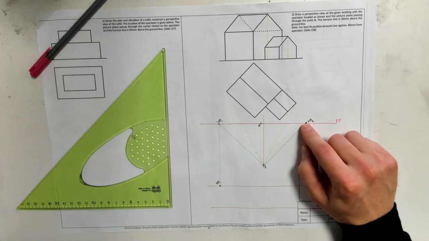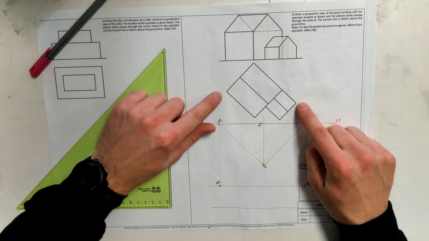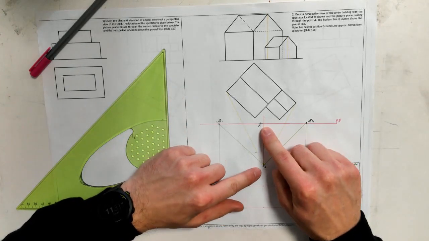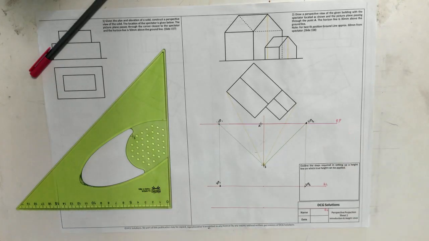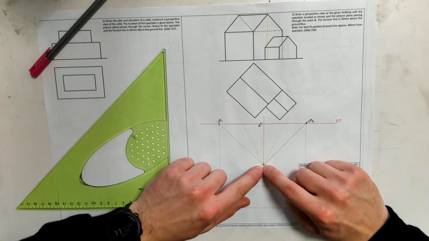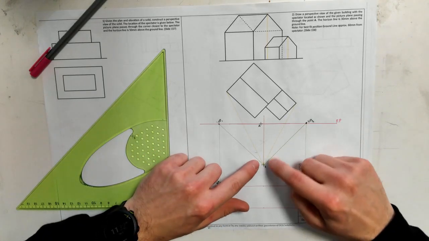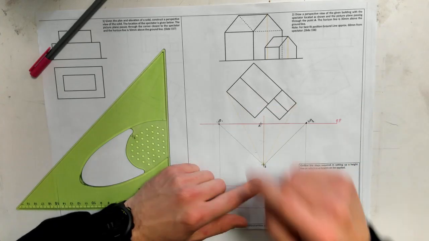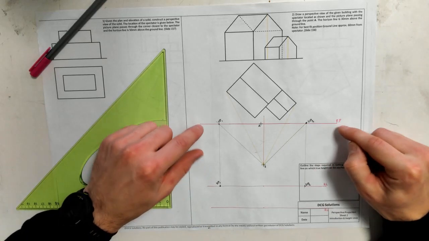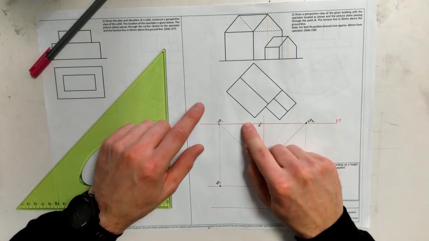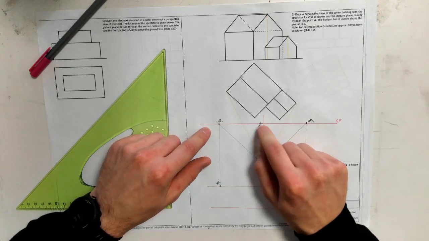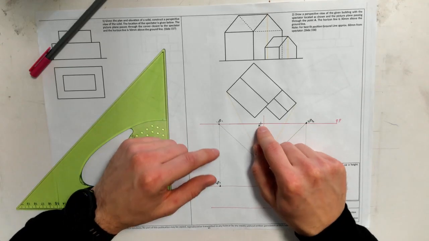Now the basic setup of this question is the exact same. We take our two most extreme points back to the spectator, bisect it, put in our center of vision, and then our picture plane goes perpendicular to the center of vision. Nothing changes. With our vanishing points, again, nothing changes. We have two lines from our spectator, one parallel to this surface and one parallel to this surface. So far the only thing that we've done different is drawing the picture plane passing through point A instead of passing through a corner, because that's what was specified.